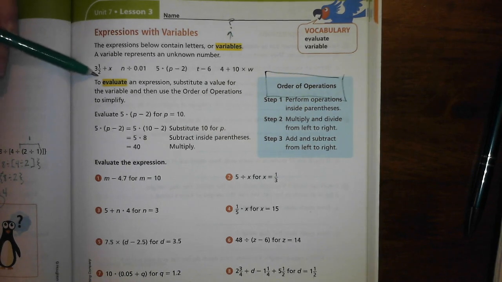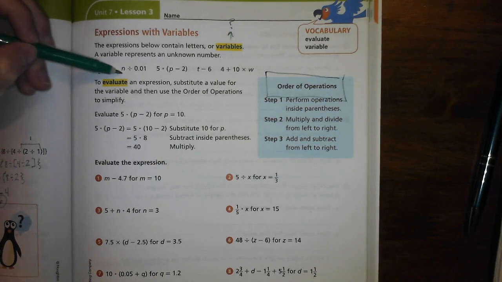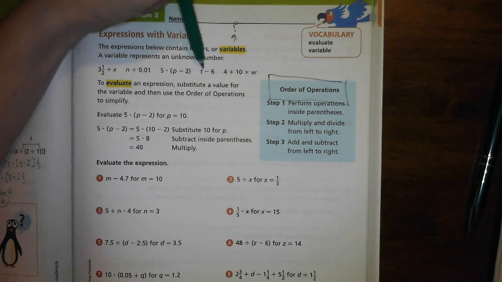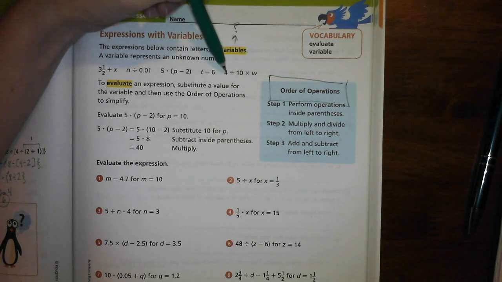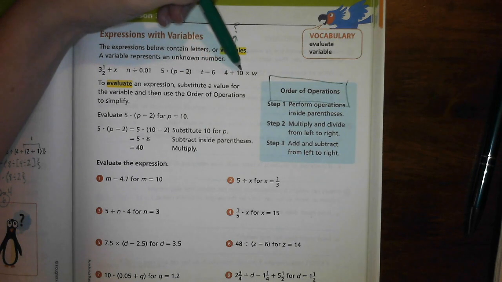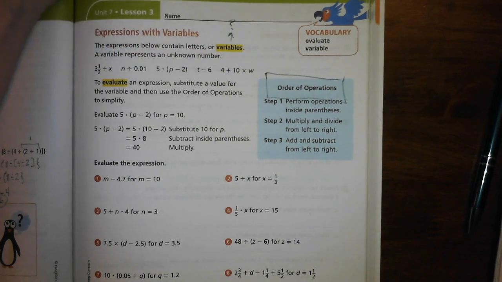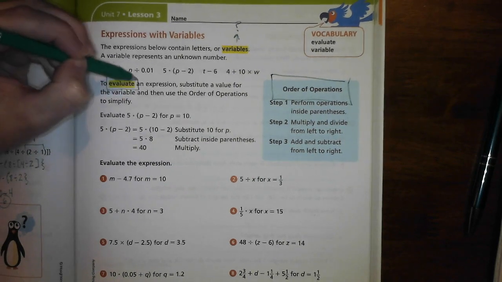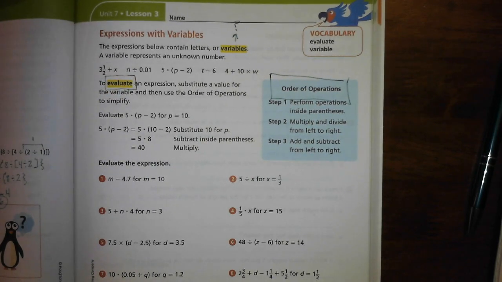So we have 3 1/2 plus x, n divided by 1/100th, 5 times the difference of p minus 2, t minus 6, 4 plus the product of 10 times w. Okay, here is another new vocabulary word, which is on our Quizlet.